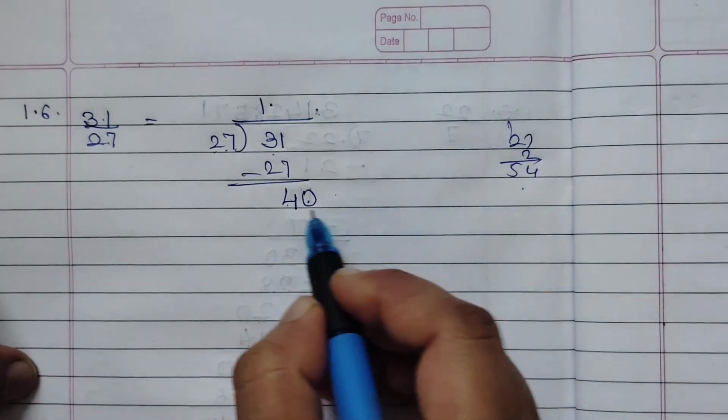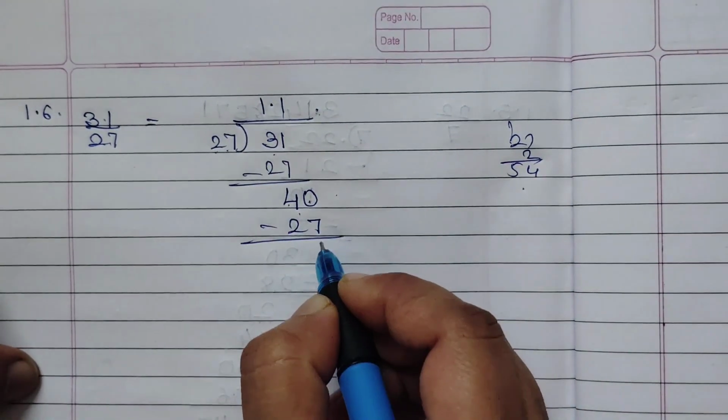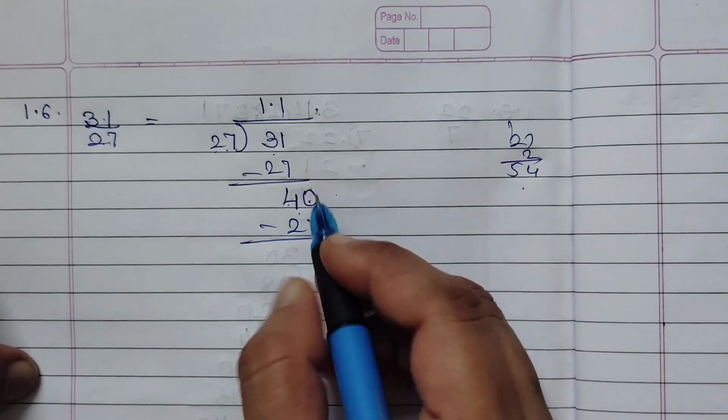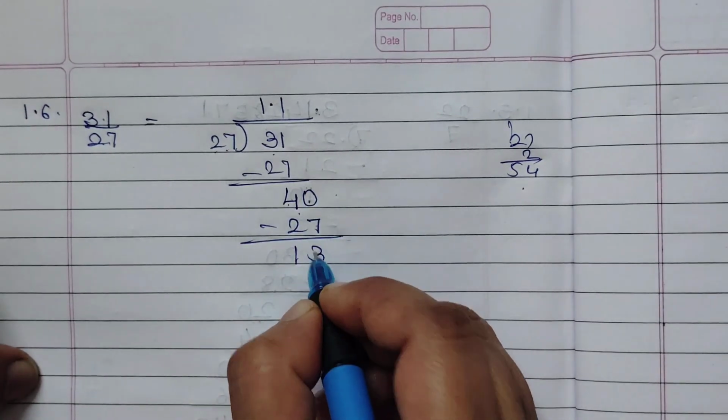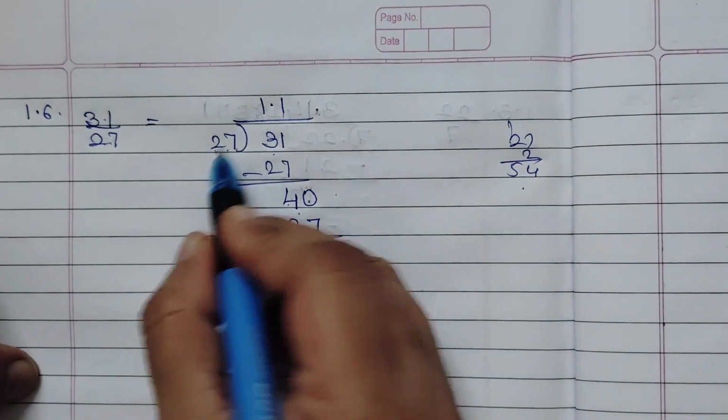54. 54 is greater than 40. So I will write 27 ones are 27. Now 40 minus 27, what do we get? 13. See, 10 minus 7 is 3, 3 minus 2 is 1, so 13. 13 is smaller than 27.